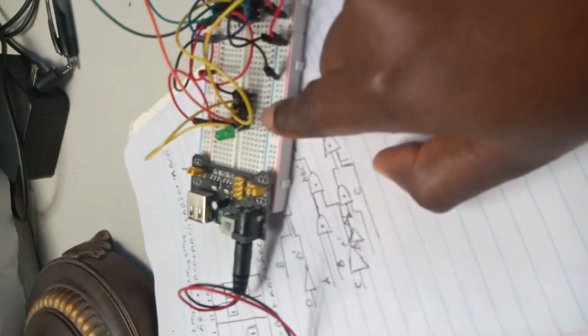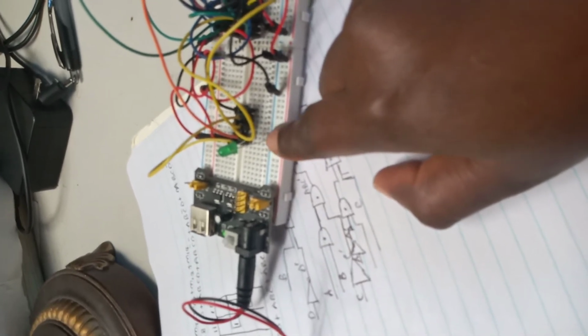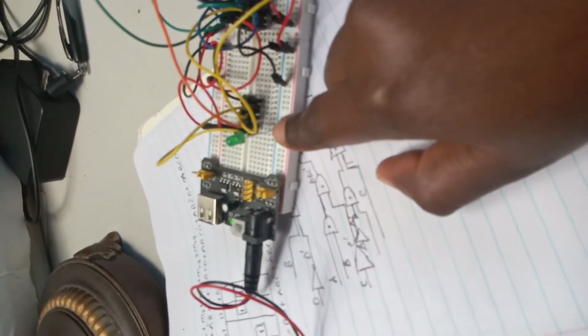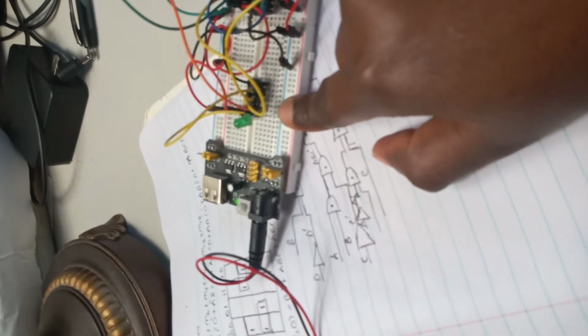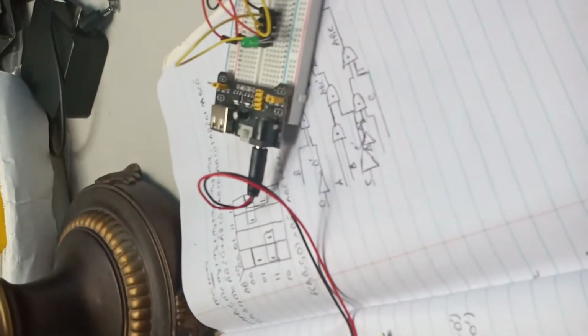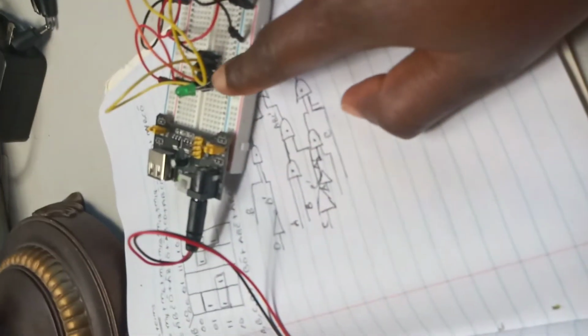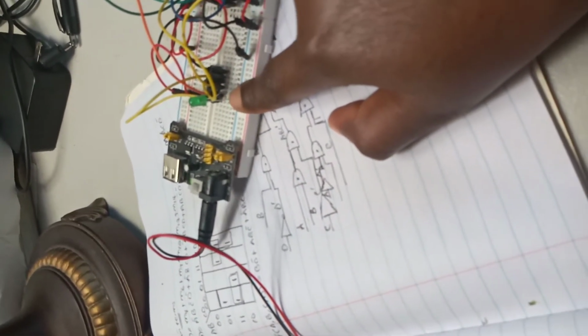So for the first row, the output is right. So we're going to move to the second row, which is 0011, and right here, see, our LED hasn't lit up. That's to prove that this is right.